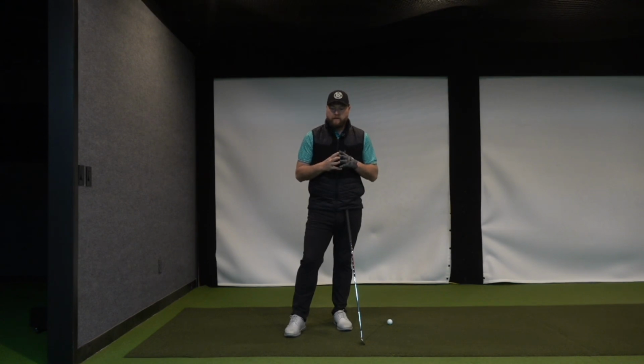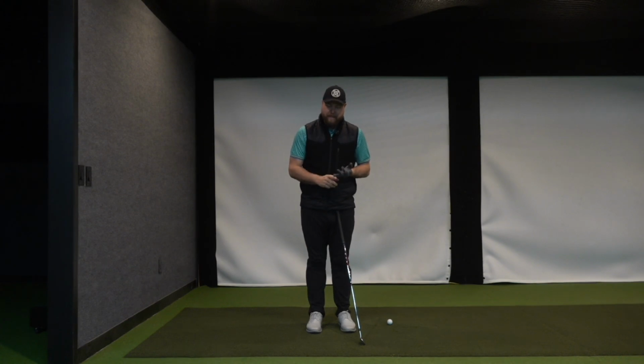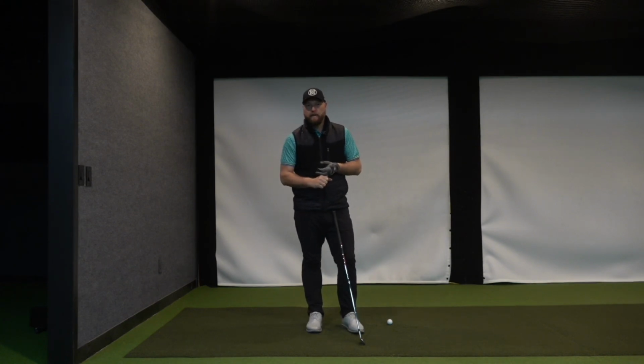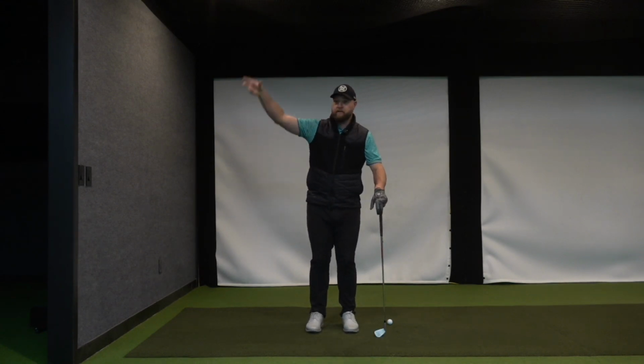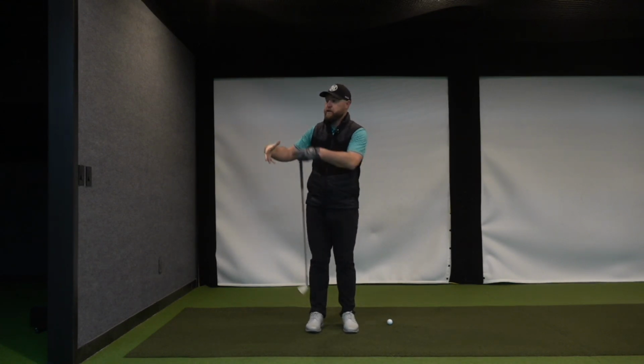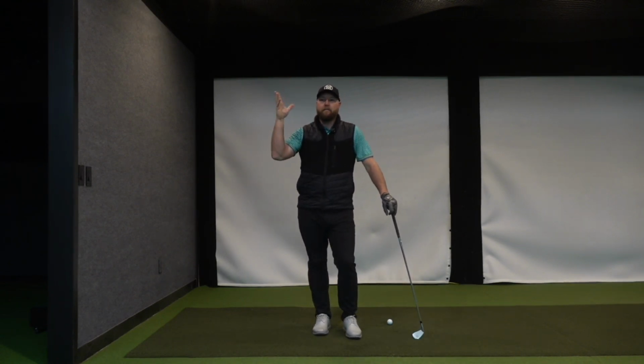So what we're looking to do is allocate rotation and allocate side bend in different regions. And the higher up you go on this, like let's just call it a tree trunk, the higher up you go, the more pliability we have up in these higher regions.